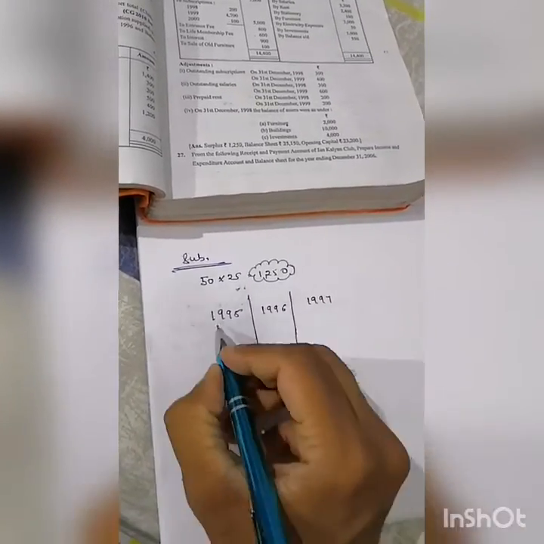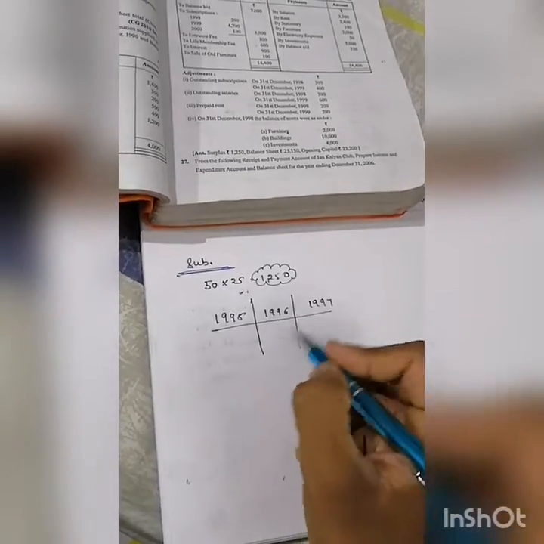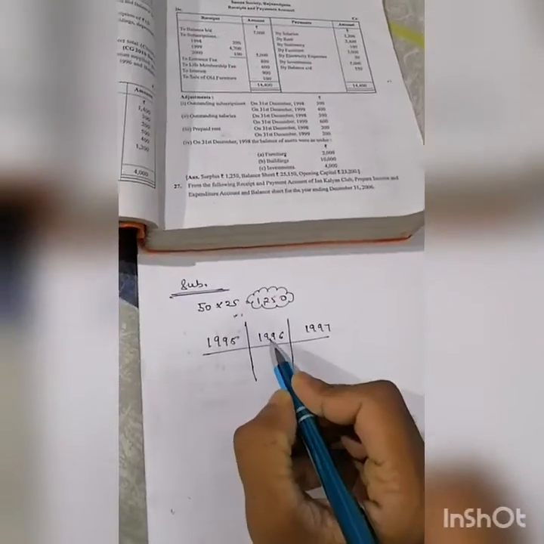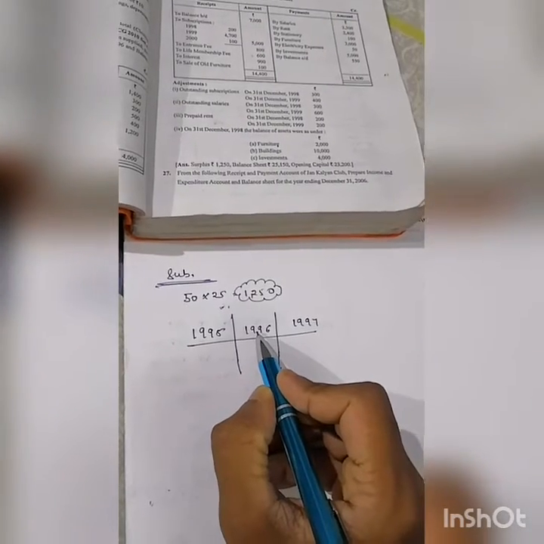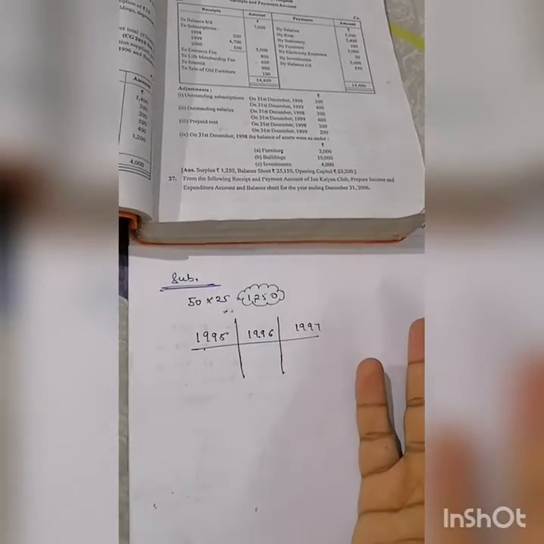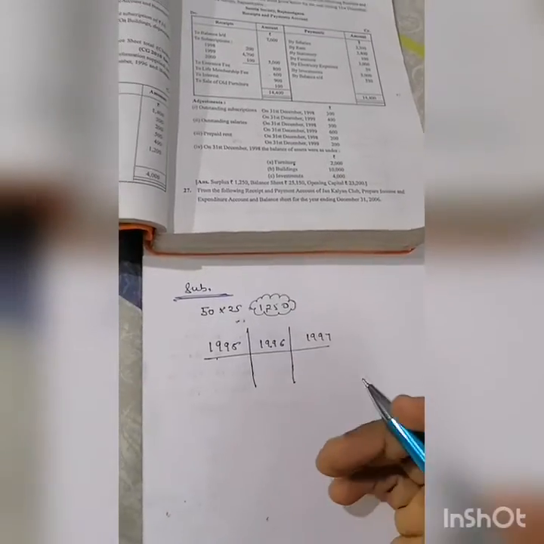So this is the current year 1996, because in the question it is given that on 31st December 1996 we have to prepare the account. So this is the current year, this is the previous year, and this is the upcoming year or advance year.